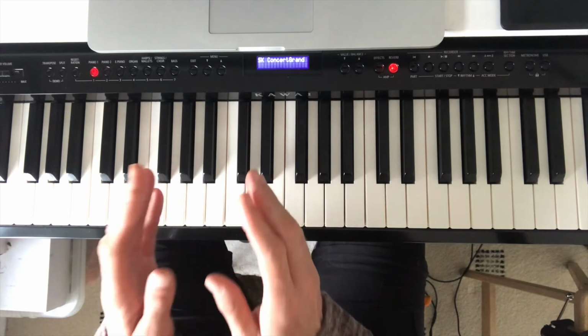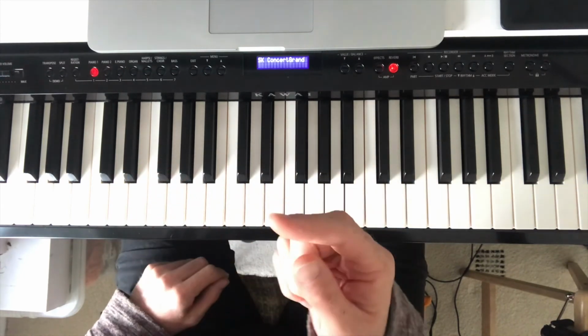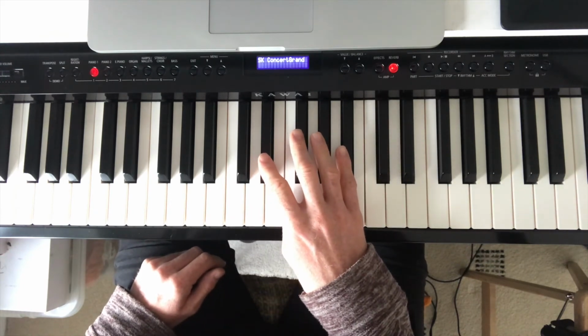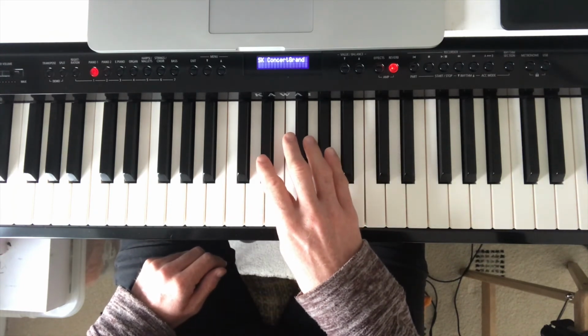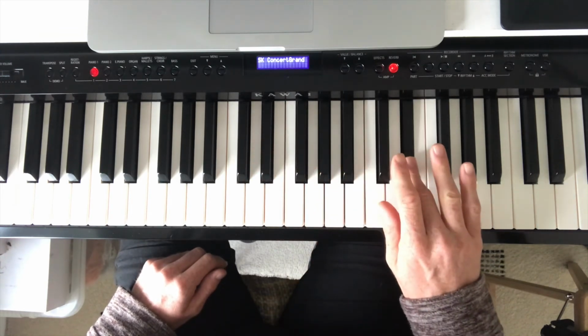Okay, so let's look at how we play the scale of E flat major. Let's start with the right hand. So place your second finger on the E flat. So it's 2, 1, 2, 3, 4, 1, 2, 3.